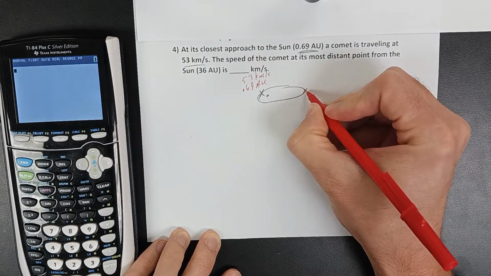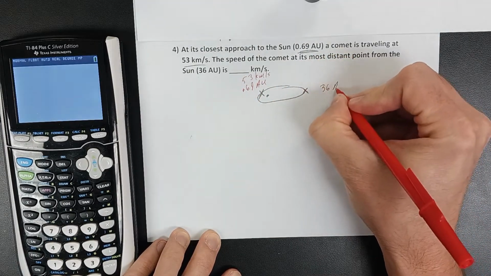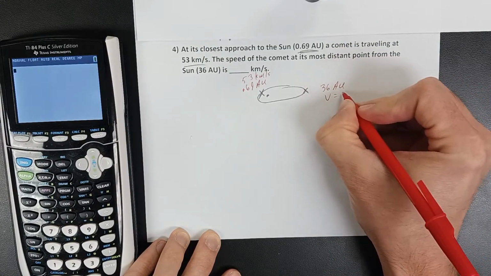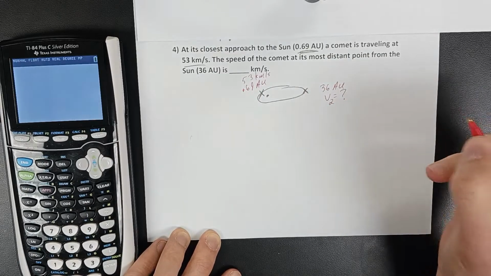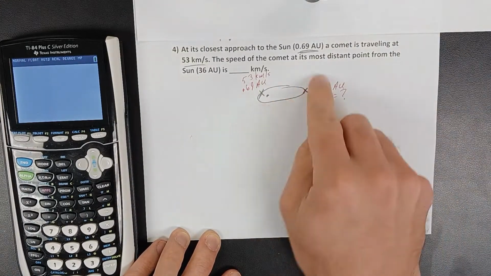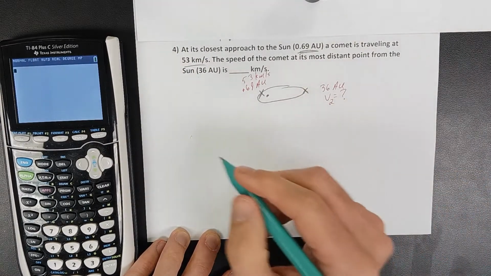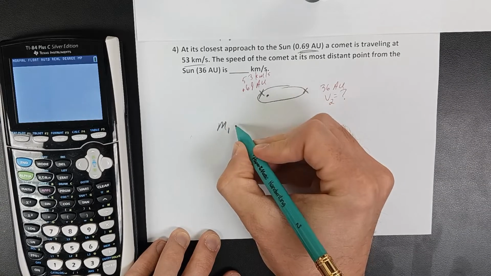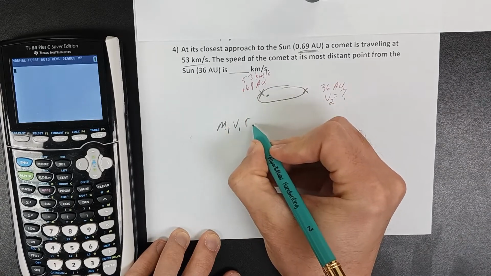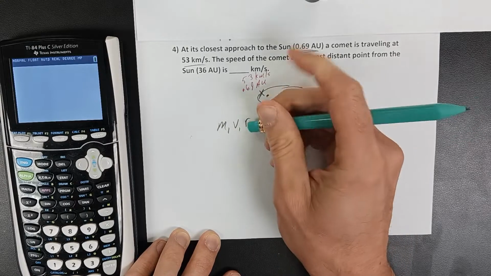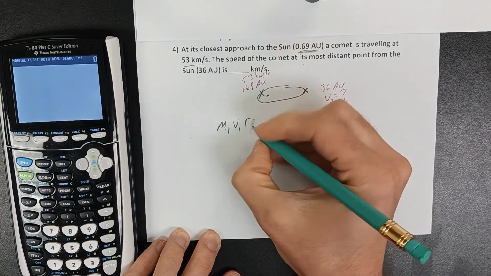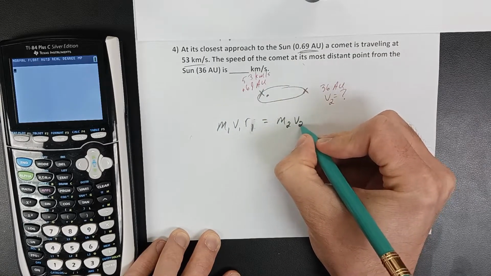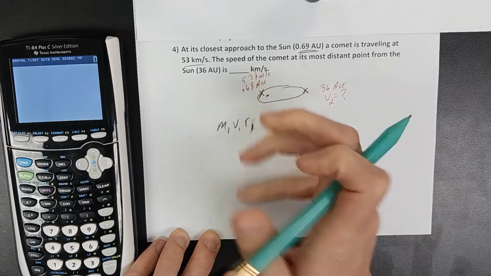Out here at its most distant point, let's say that's 36 AU, and this is definitely not to scale. What is the speed at that location? So what's going on here is we're going to have conservation of angular momentum. That if we look at an object's mass times its velocity times the radius at any one location, that's got to equal the mass times the speed times the radius at another location.